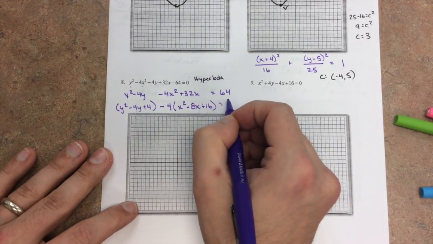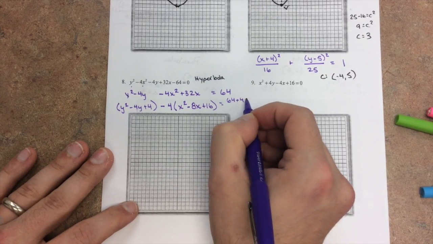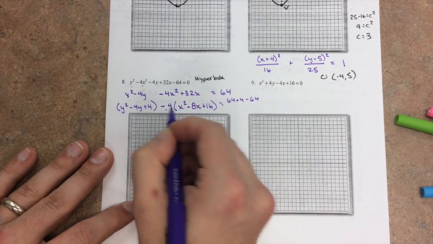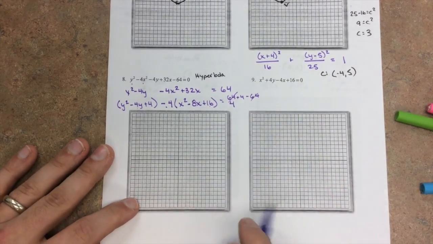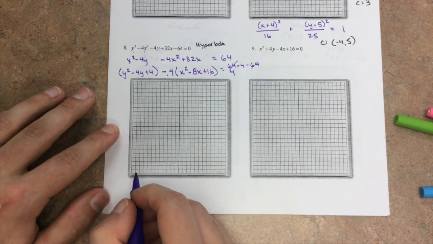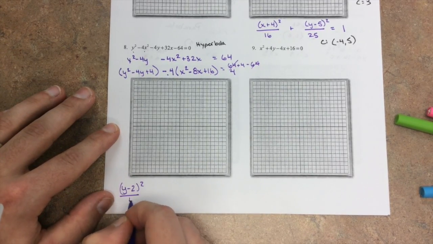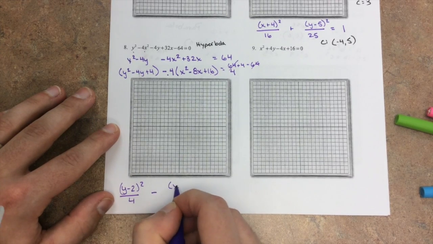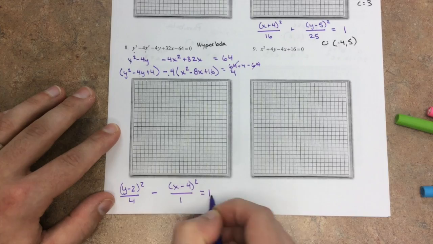So I have on this side 64 plus 4 minus 64, because negative 4 times 16 is negative 64. So that leaves me with 4. So again, I'm going to write it below. Divide everything through by 4. I have y minus 2 squared over 4 minus x minus 4 squared over 1 equals 1.